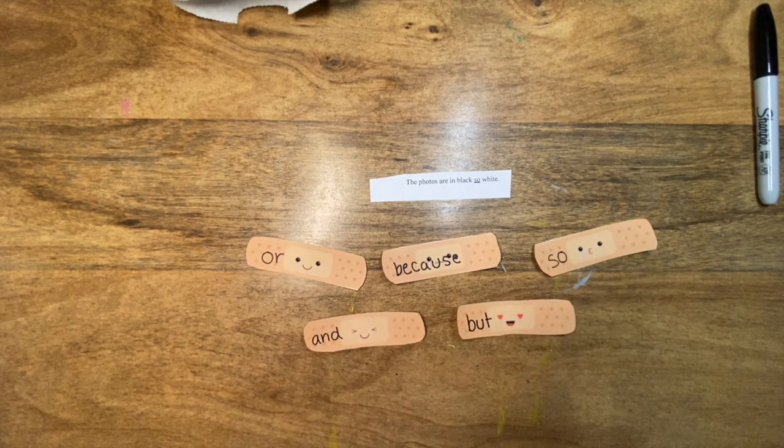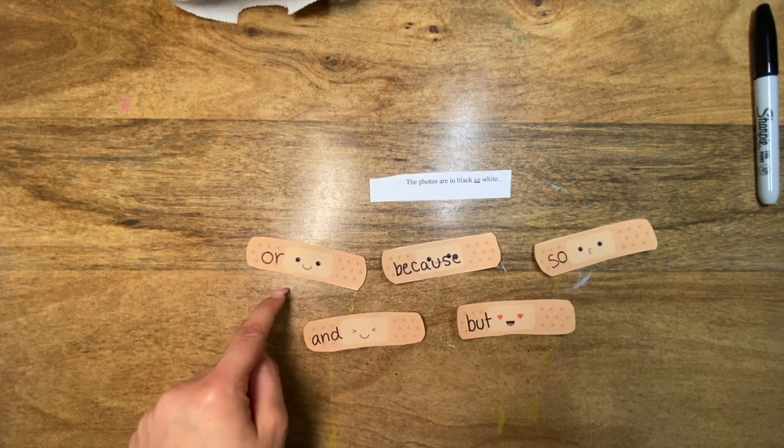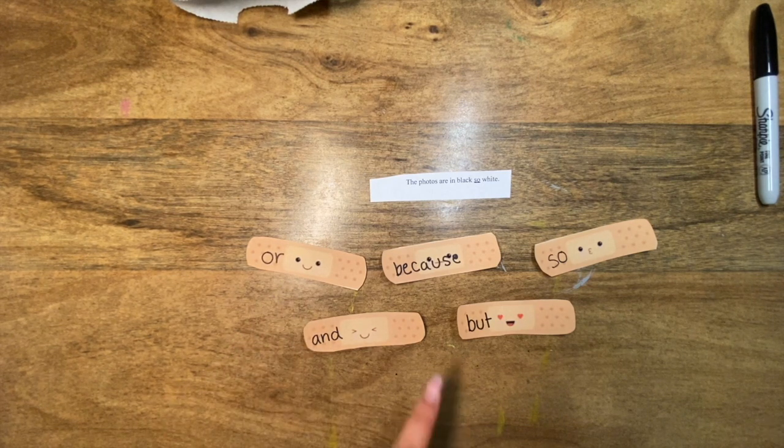Alright, now let's read through the sentence using each of these conjunctions in place. The photos are in black or white. The photos are in black because white. The photos are in black so white. The photos are in black and white. The photos are in black but white.